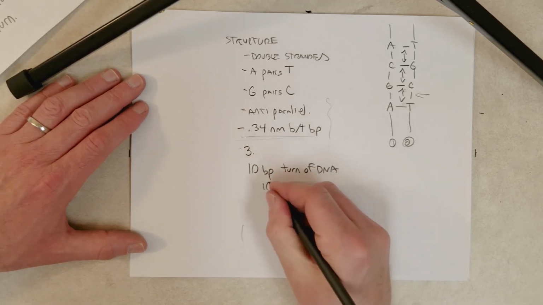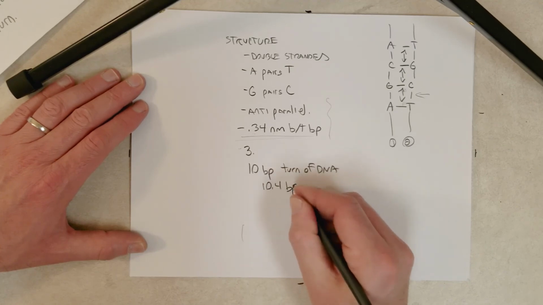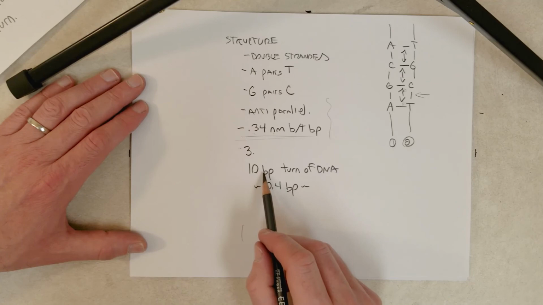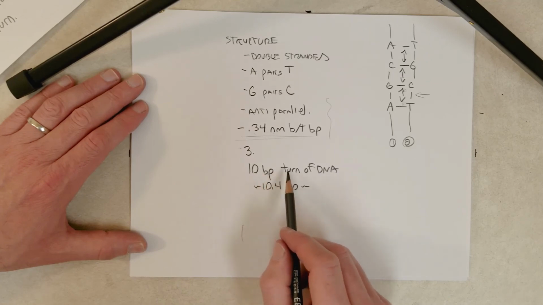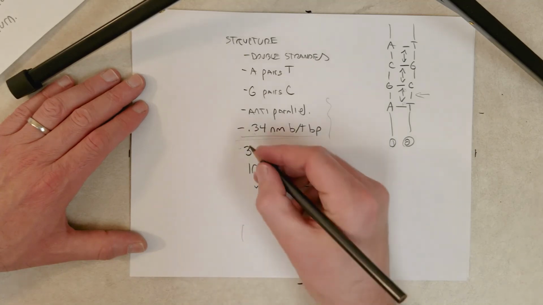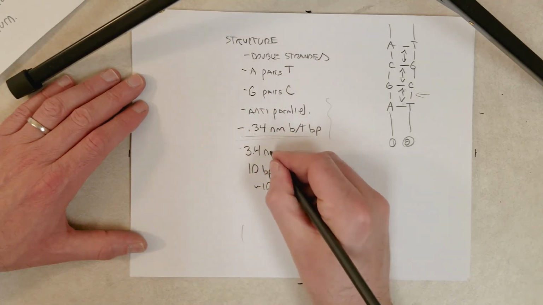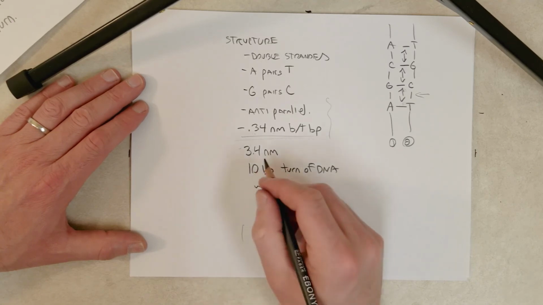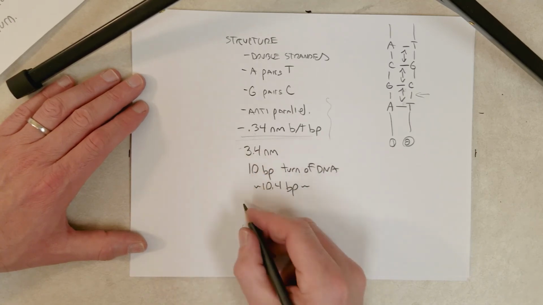I think we now know that to be more accurately 10.4 base pairs per turn. The original Watson and Crick model suggested 10 base pairs per turn. Later measurements suggested 10.4 base pairs per turn. And the distance for one turn of the DNA is 3.4 nanometers.